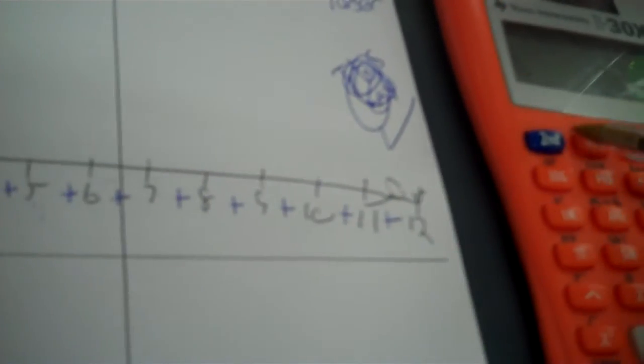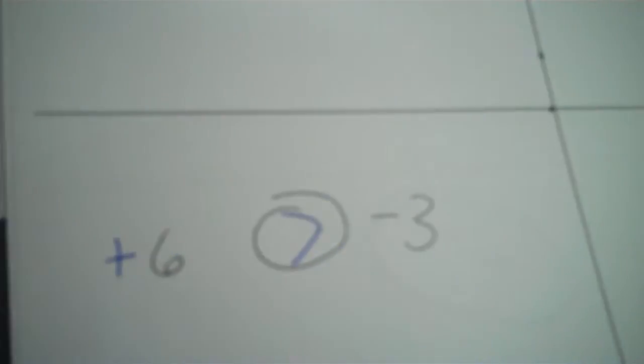Okay, 6 and negative 3. That means positive 6 and negative 3. So here's positive 6, here's negative 3. So positive 6 is closer to the orange calculator than negative 3 is, okay? So positive 6, you open towards that. Okay, 10 and 5.